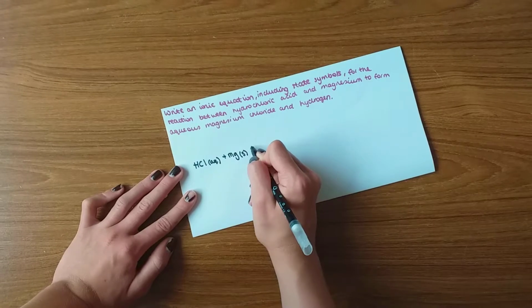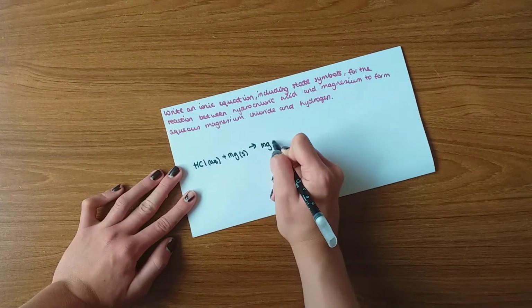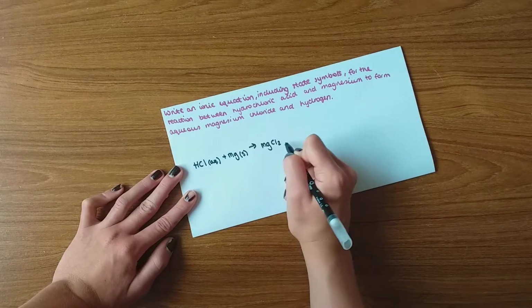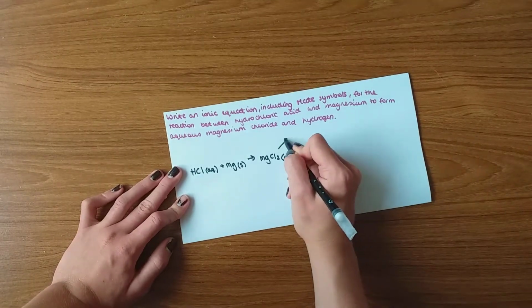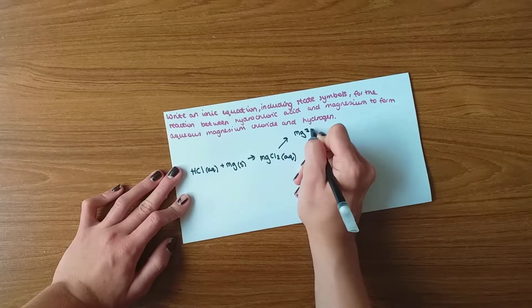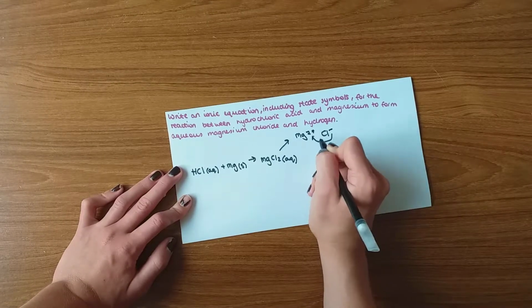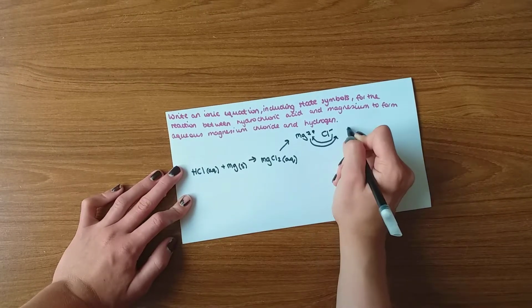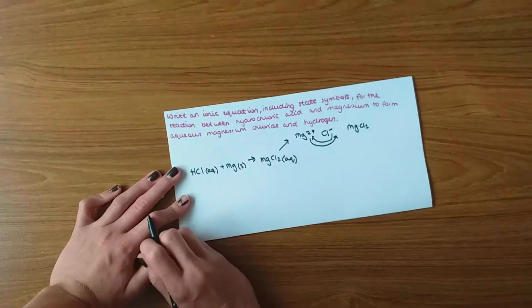It's a ribbon, so it's a solid, which gives us magnesium chloride. And it says it's aqueous. If you're not sure how to get magnesium chloride like this, you look at the ions. Magnesium 2 plus, chlorine minus, so they change powers, giving us magnesium chloride, 2 chlorides for each magnesium ion.